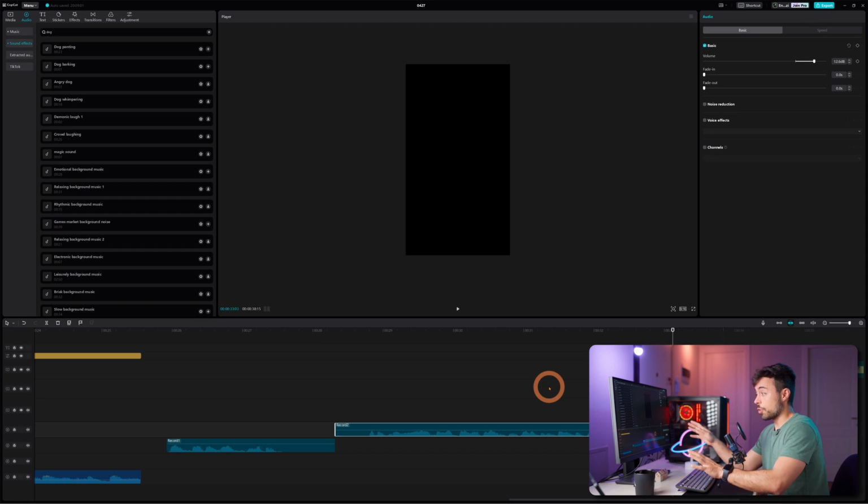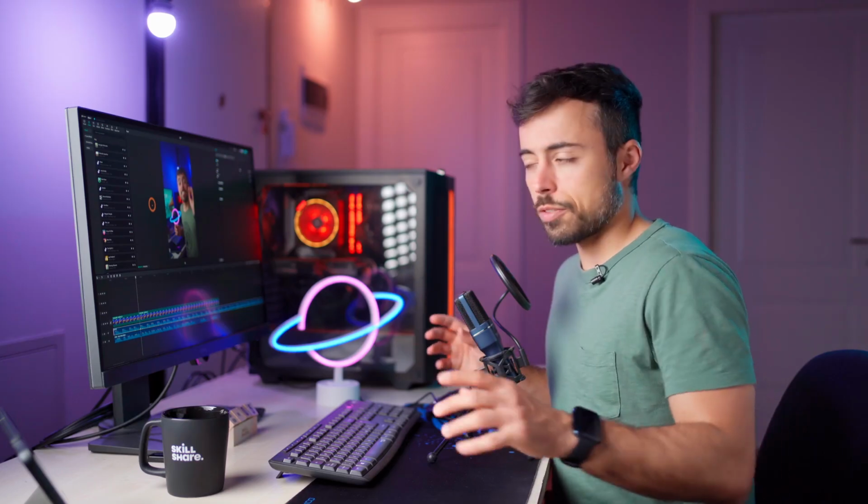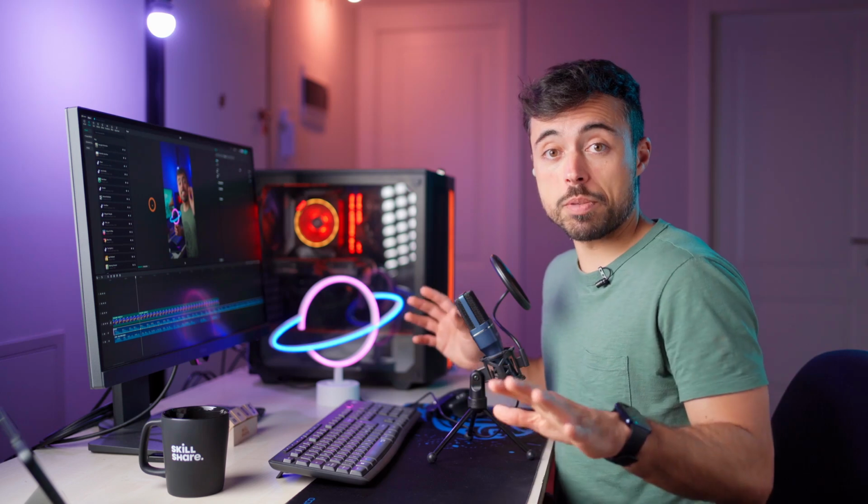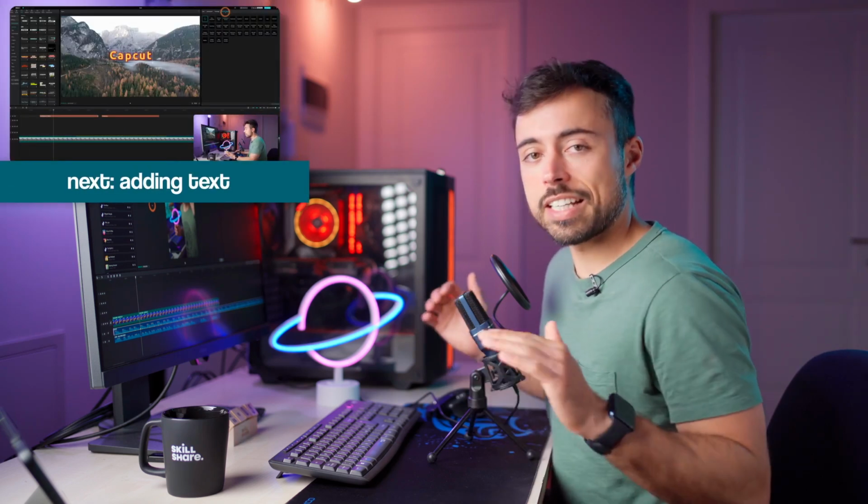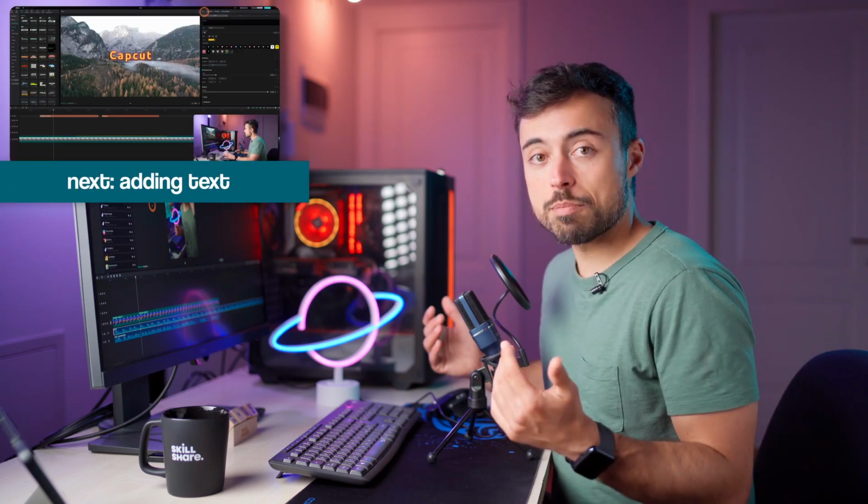And that's it. You don't need to record your audio on another device and then import it here. You can do it directly inside the timeline. Okay, so by now you know how to use the software, how to navigate the timeline and change parameters for video and for audio. Next up, we're gonna spice up the editing by using text.